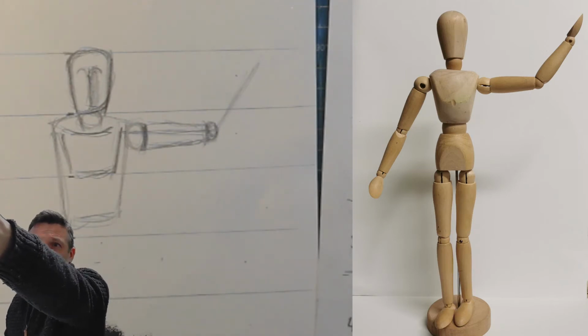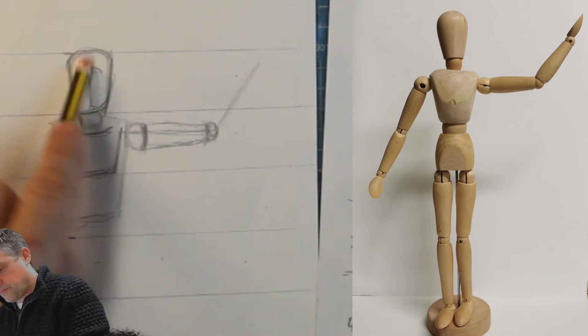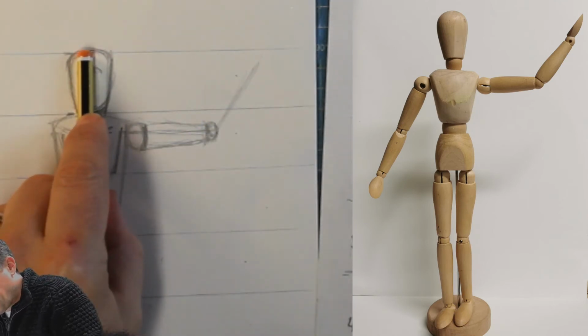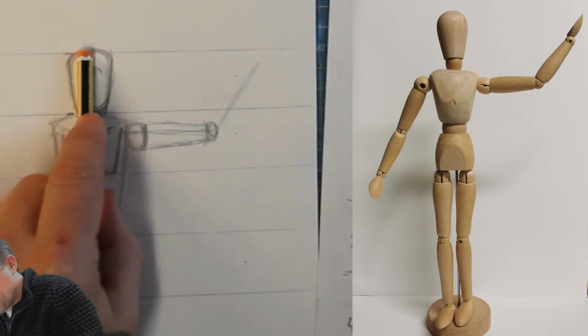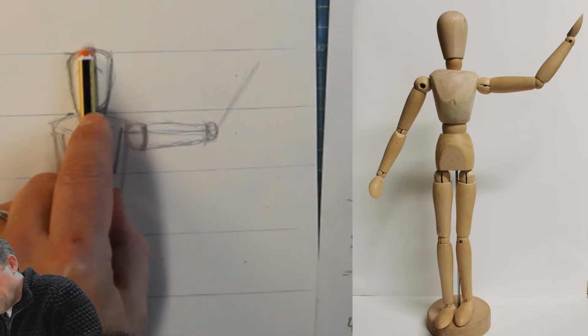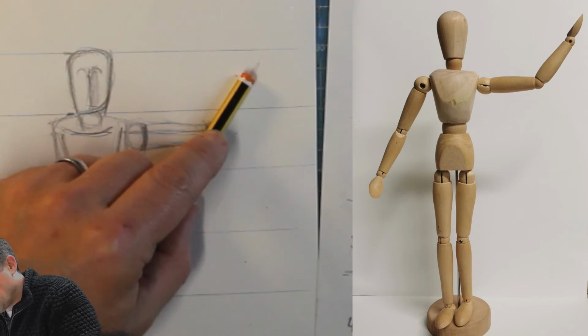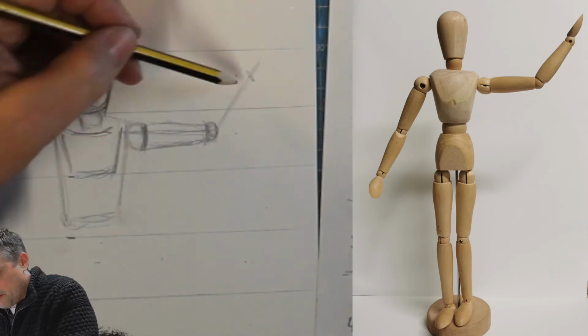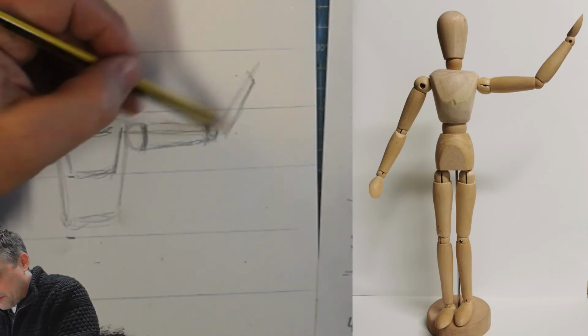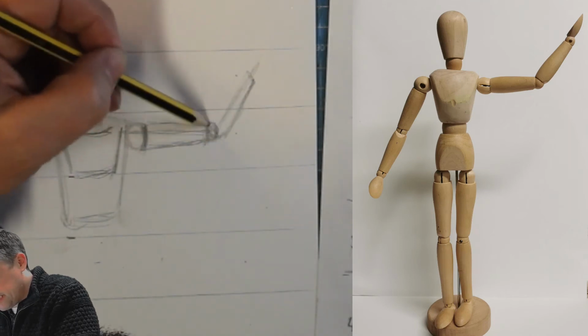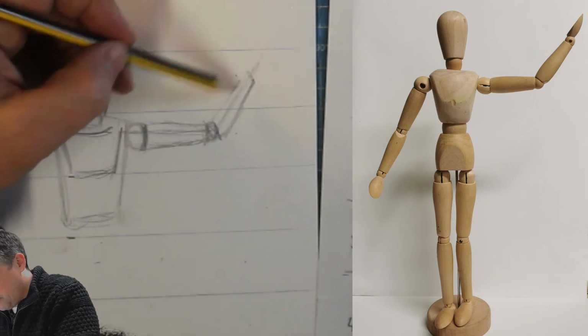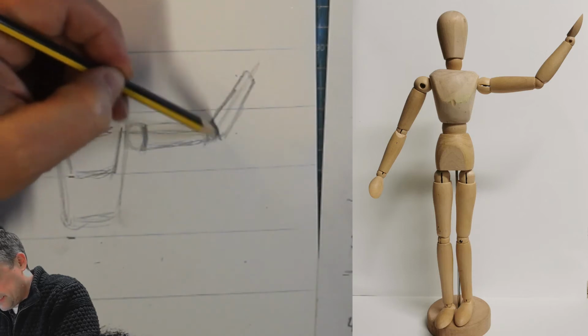So it's the length of the head on each part of the arm, top to bottom of the head, top to bottom of the forearm, and the other part of the arm. I think it's quite interesting how these things often line up quite nicely.